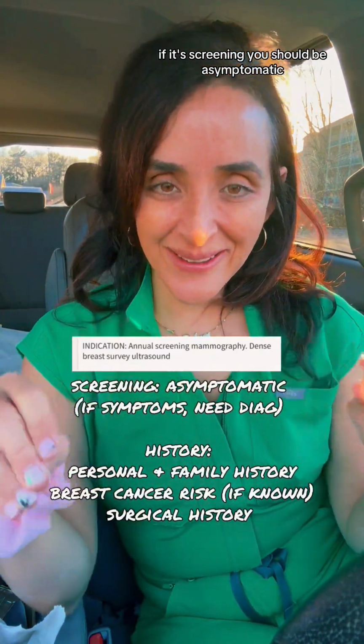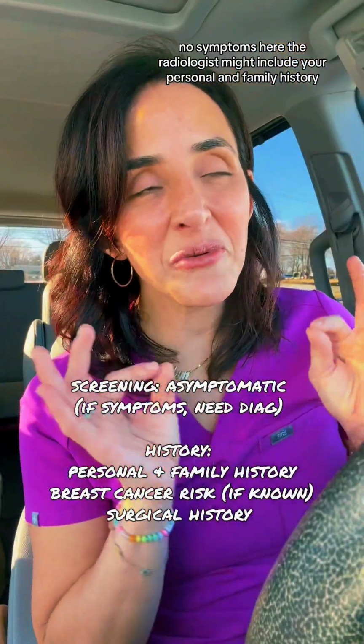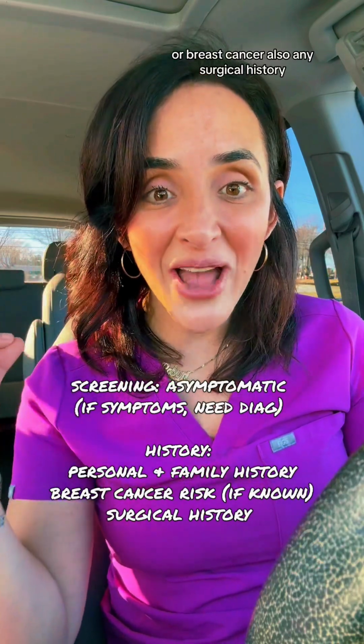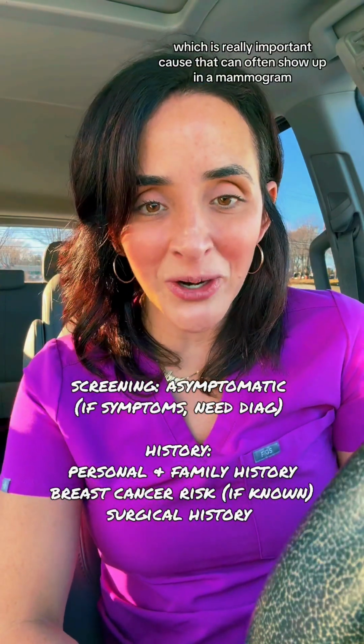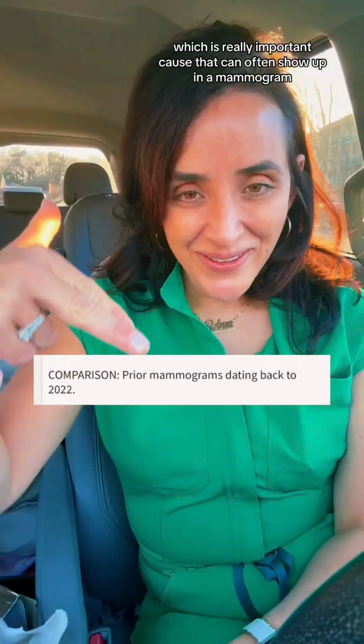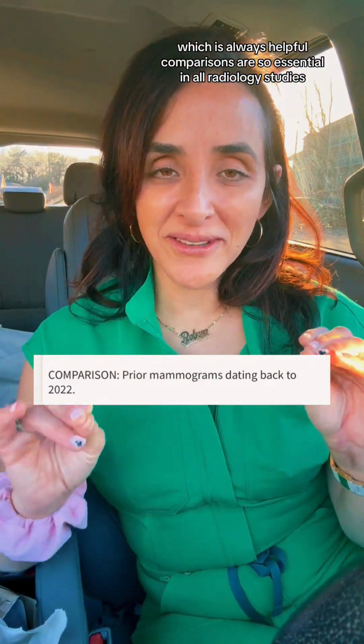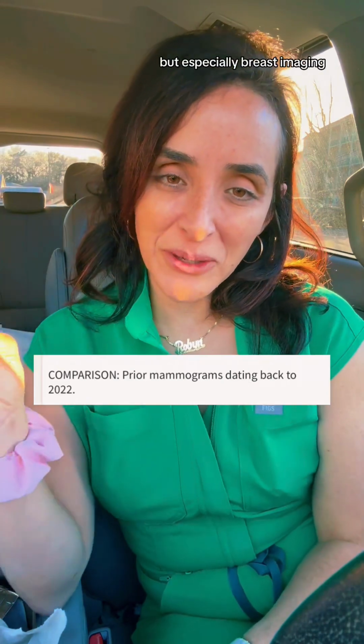So under here, you'll see history. If it's screening, you should be asymptomatic, no symptoms. Here, the radiologist might include your personal and family history of breast cancer. Also, any surgical history, which is really important because that can often show up in a mammogram. We're going to compare it to last year's imaging, which is always helpful. Comparisons are so essential in all radiology studies, but especially breast imaging.